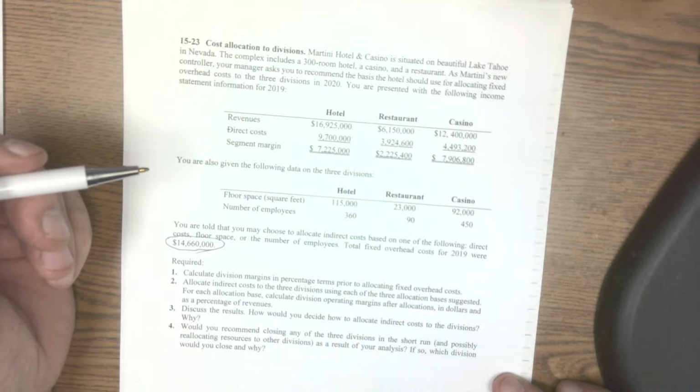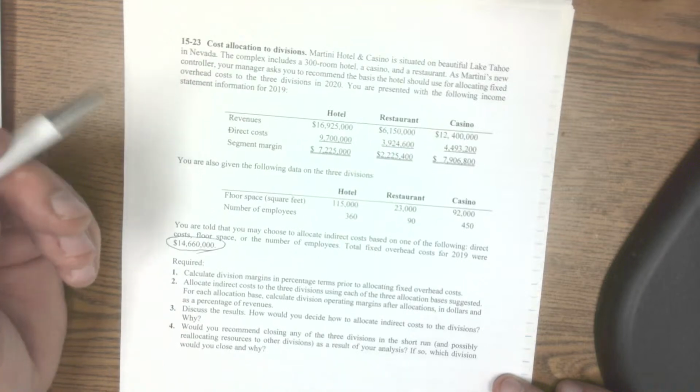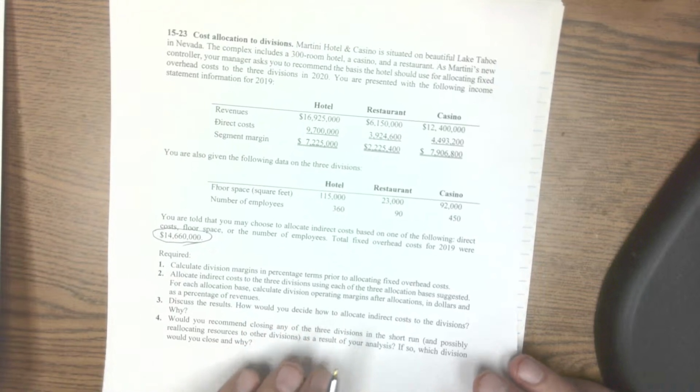So one of the first things that we might do is to just create a segment margin on that. So we would have the hotel division, the restaurant division, and the casino division, and then we would have Martini as a whole.